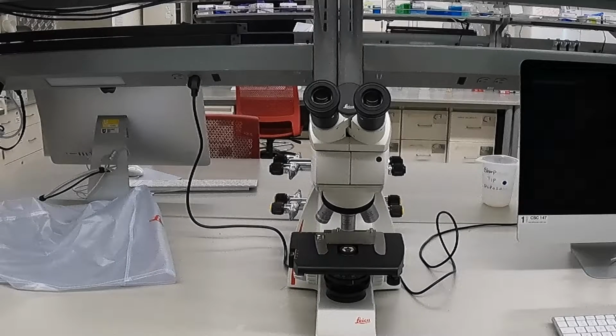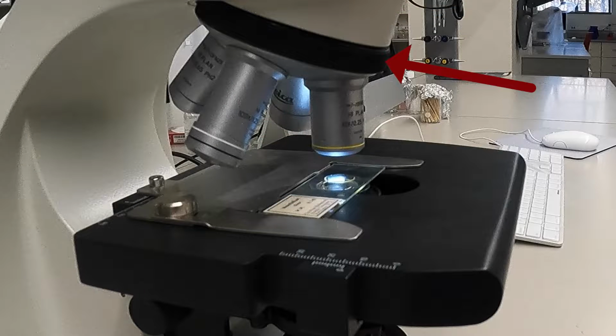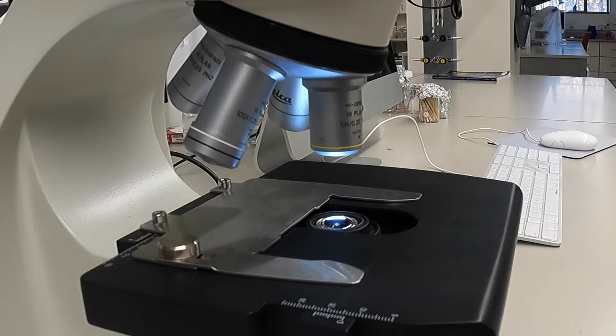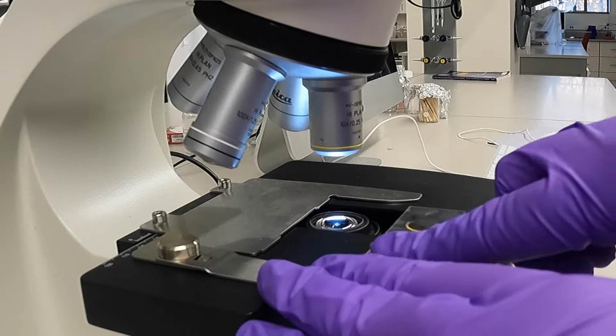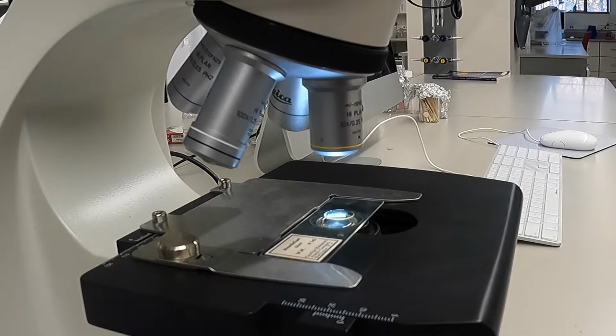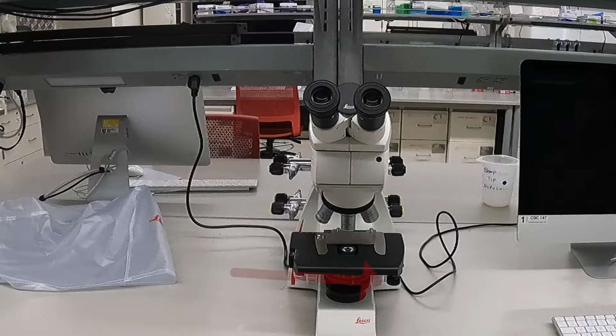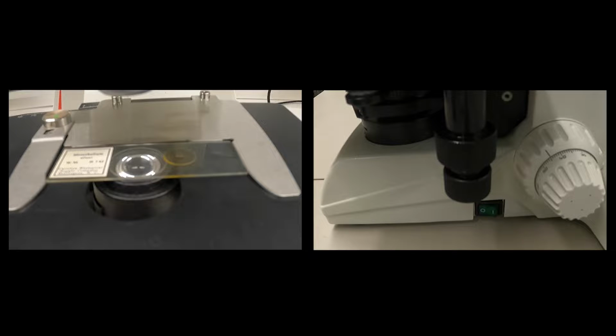Moving down from the ocular lens, we come to the revolving nosepiece. The nosepiece holds the objective lenses, and each of these has a different magnification. Below the objectives is the stage, which is where you will place your slide. On the stage, you will find a stage clip. This will keep your slide secure and is connected to the stage controls, which in turn can be used to make small positional adjustments to the slide.